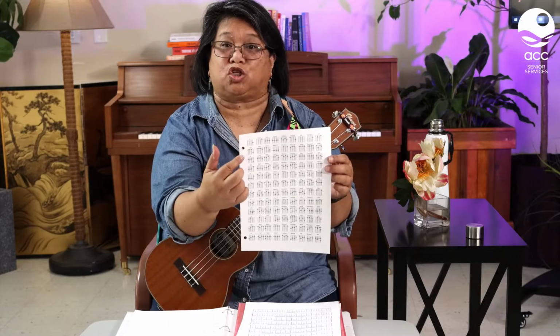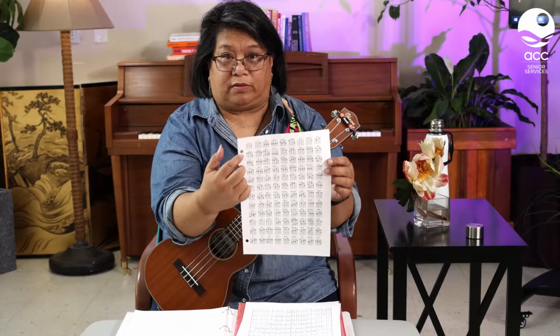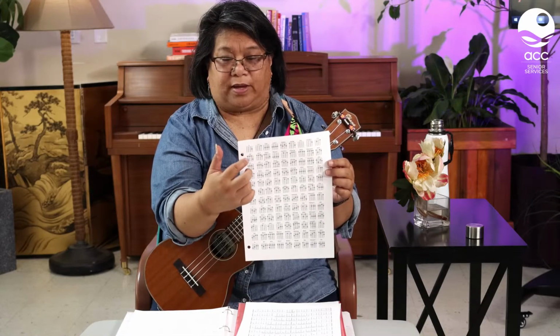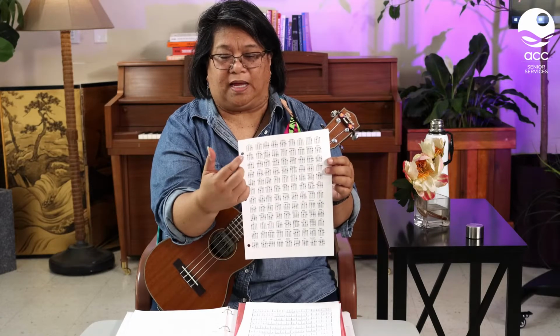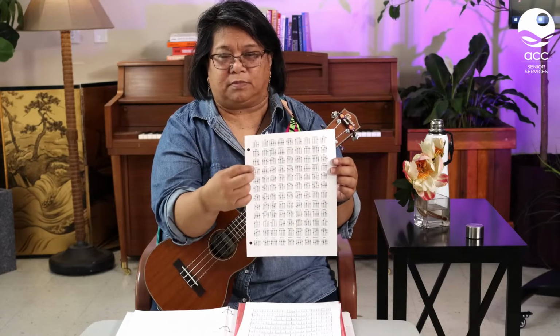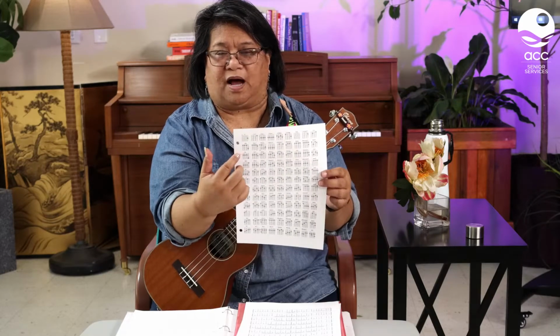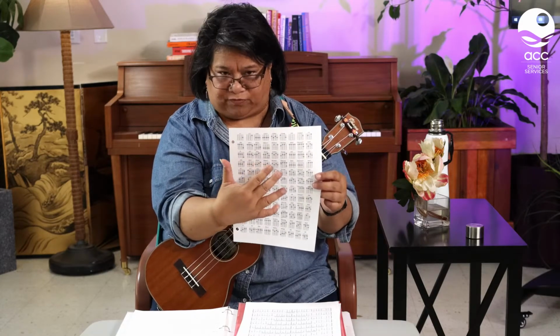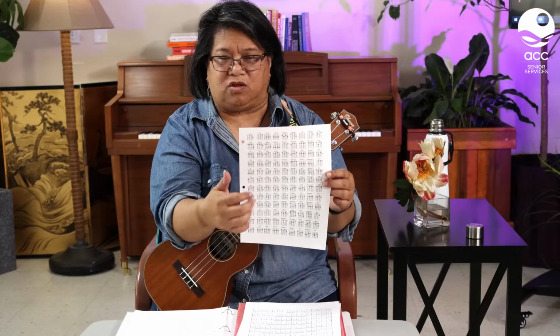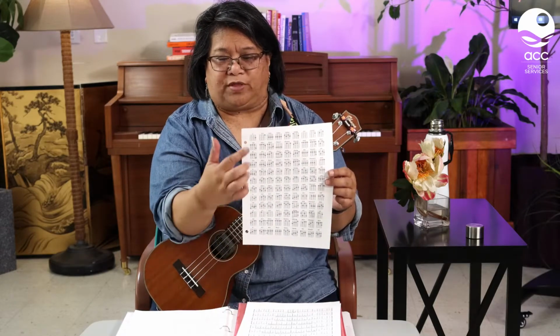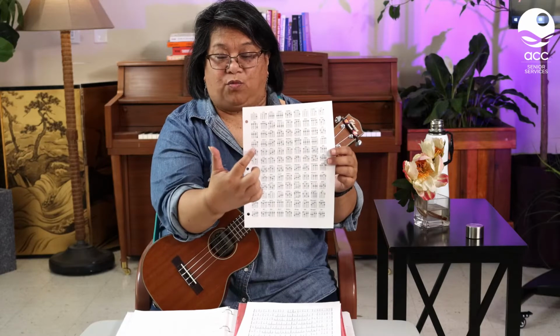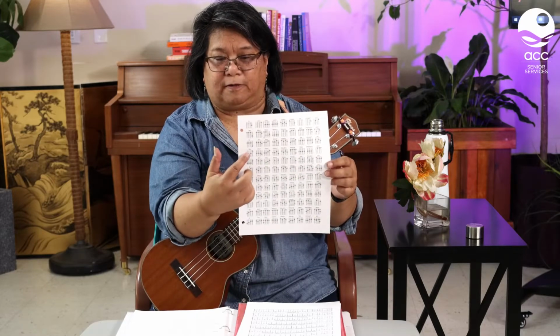But some of your other chord charts may show C sharp. They are the same, okay? So C sharp and D flat are the same. They're the same shape, but the context of them is going to be different depending on what key you might be playing.